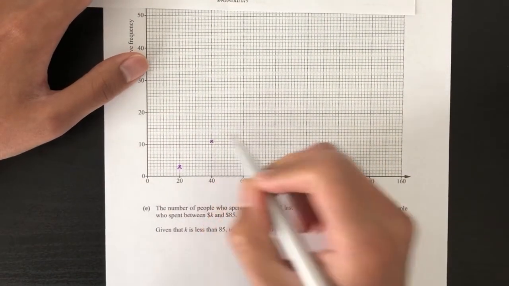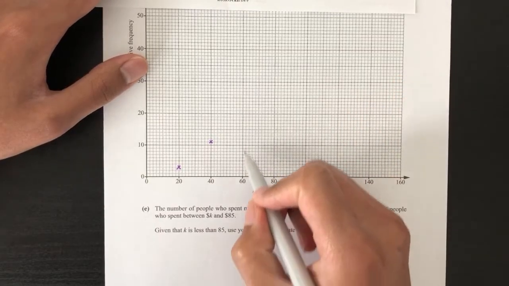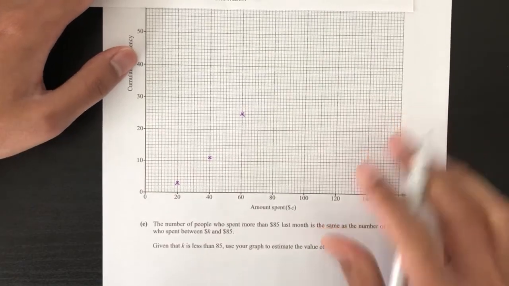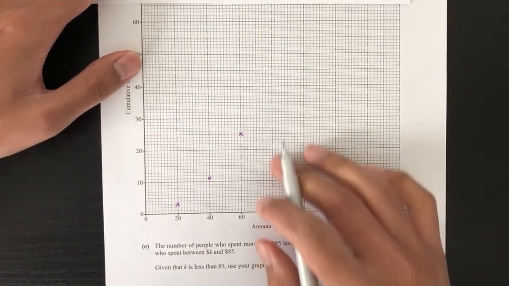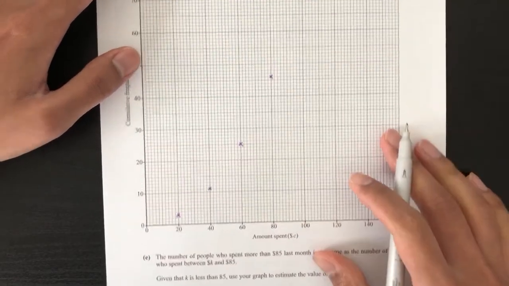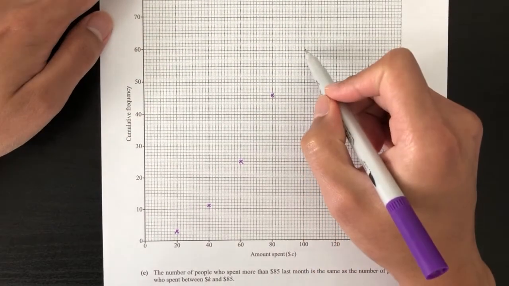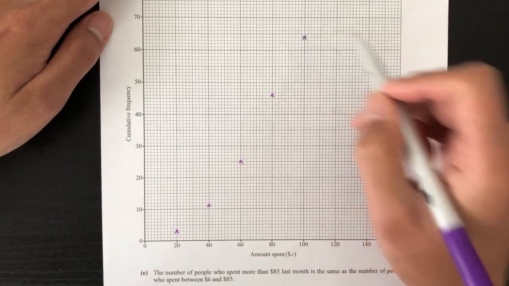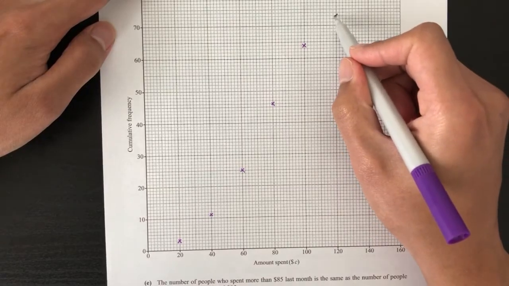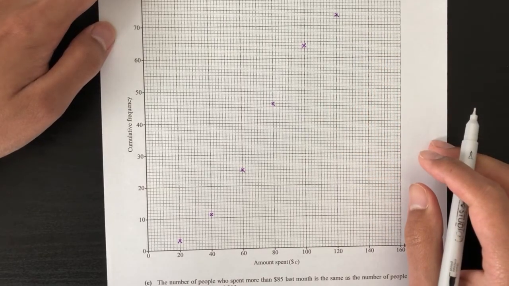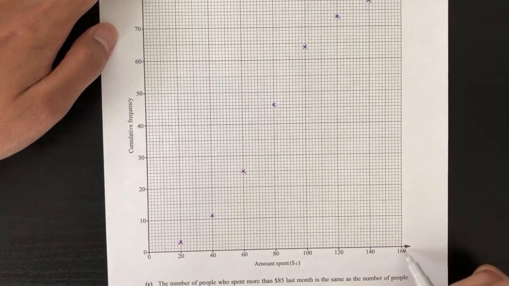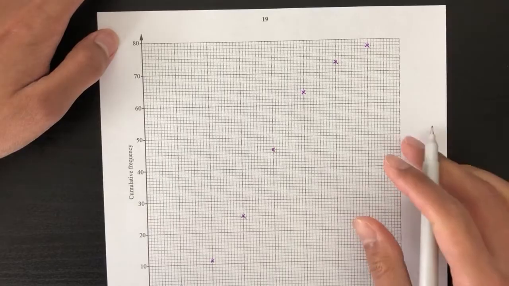Second point is 40, 11, that will be here. Third point is 60, 25, 60, 25 will be here. Then we have 80, 46, 80, 46 will be here. Then we have 100, 64, that will be here. We have 120, 73 here, and we have 140, 78, that will be here. And the last one, it is 160 for the value of 80.